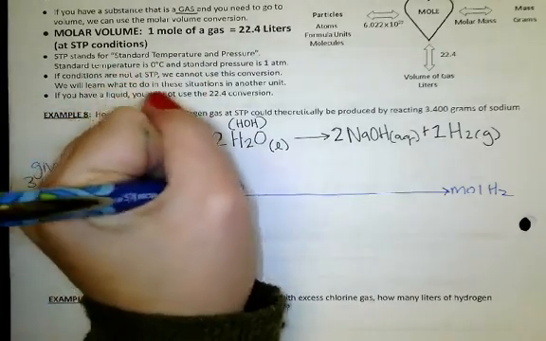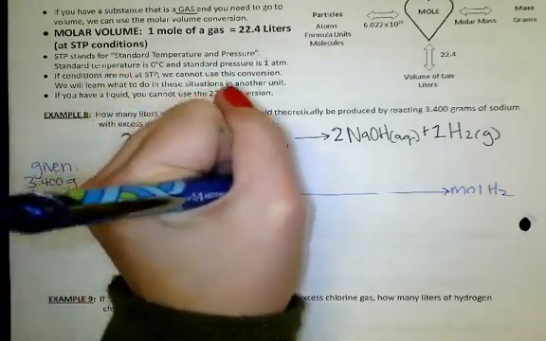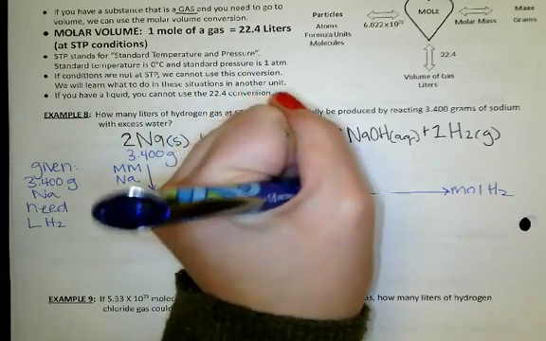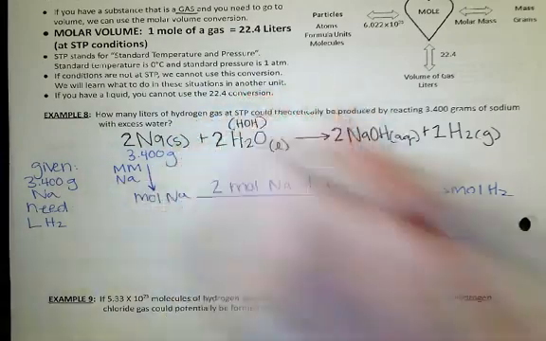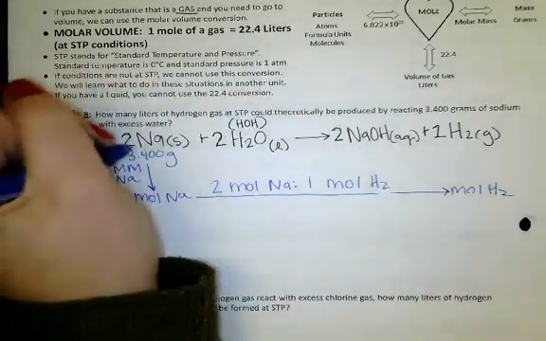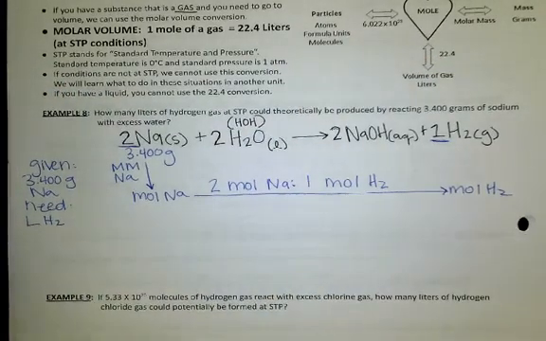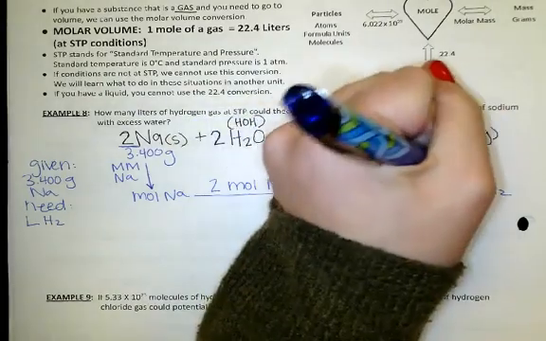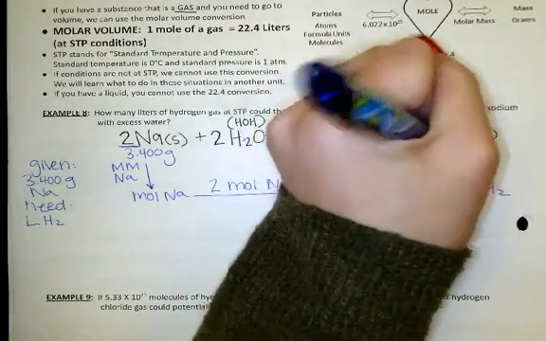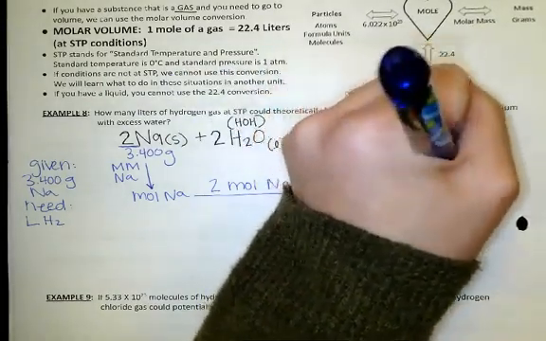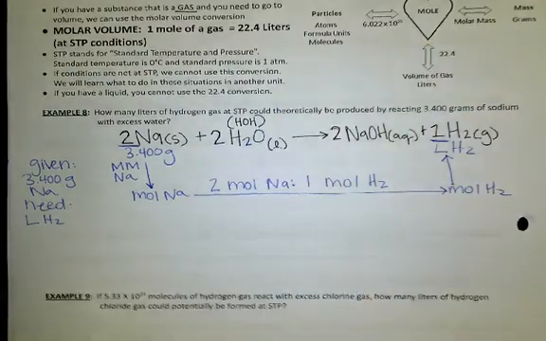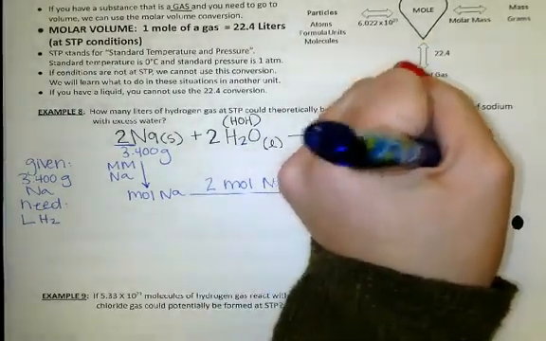So there are 2 moles of sodium for every 1 mole of hydrogen. That mole-to-mole ratio comes from our balanced equation, so it's our coefficients from our balanced equation. Then we're going to go from moles of hydrogen to liters of hydrogen. Okay, this is when we're going to use our 22.4.